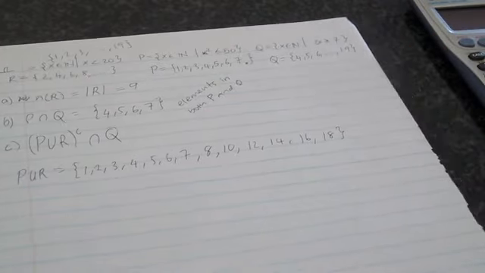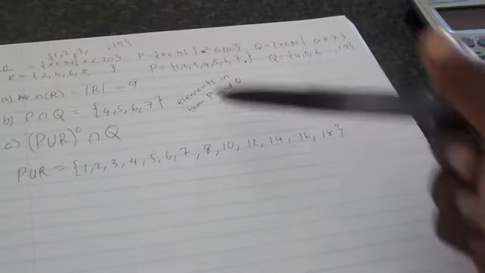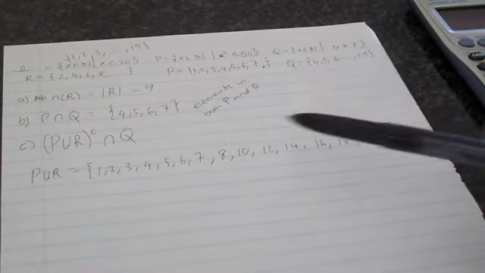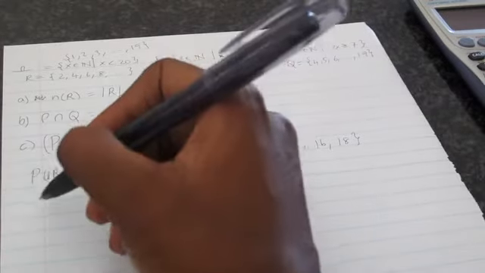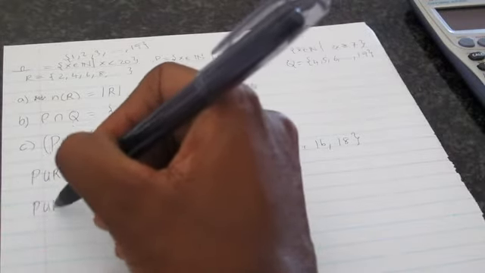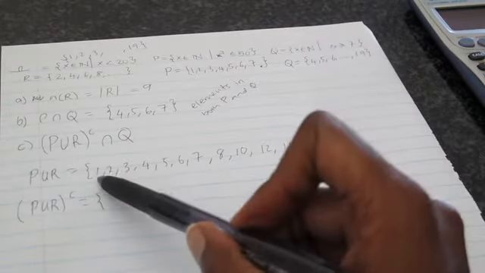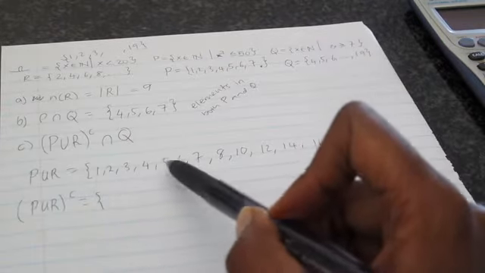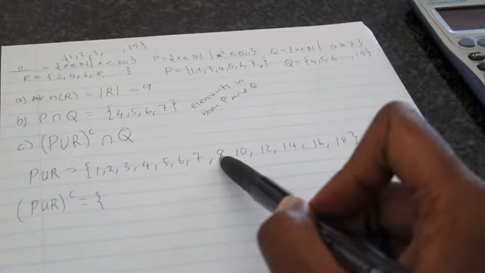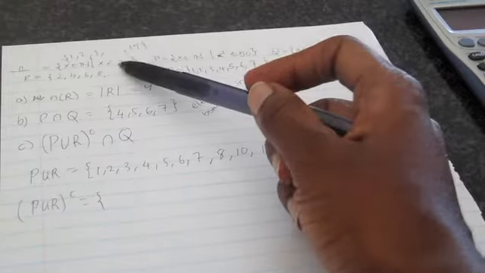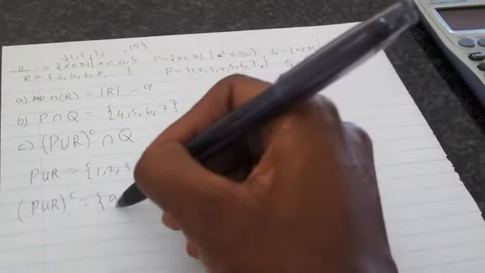Now I want the complement. Complement means those that are in the universal set but are not listed over here. So P union R complement. 1 is here, so I don't put it. 2, 3, 4, 5, 6, 7, 8, I'm not going to list any of those. 9 is in the universal set but is not here, so 9.